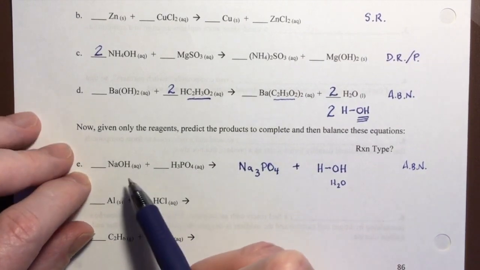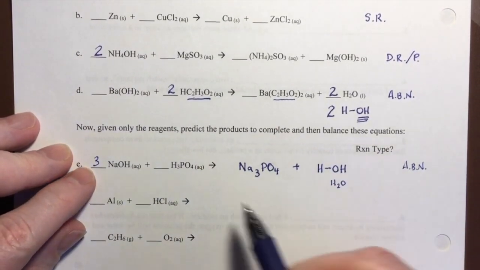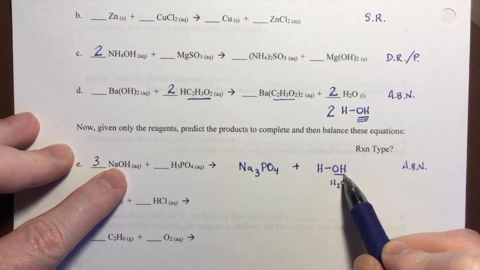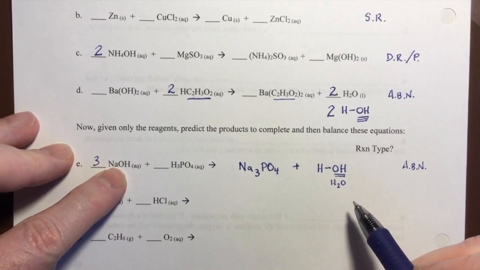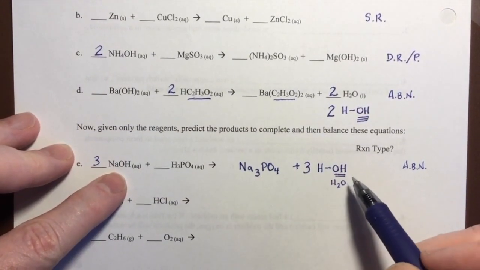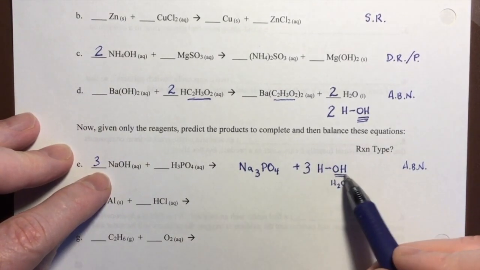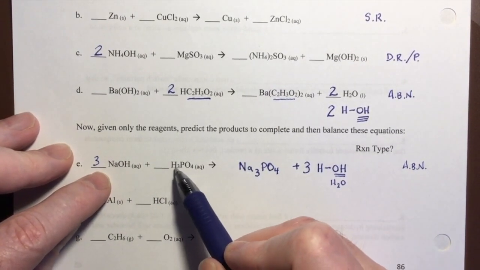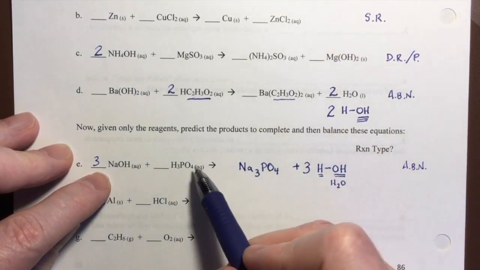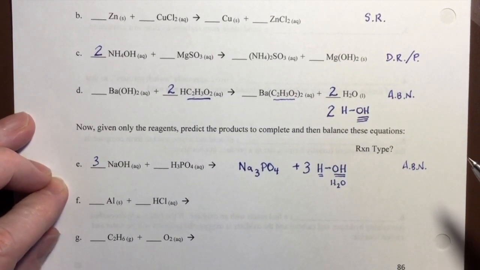So here we go. We're going to balance it. I've got 1 sodium, 3 sodiums. So I need 3 sodiums. I have 3 hydroxides from the base and only 1 OH in the water that came from the base. So I need 3 of them. So 3 hydroxides, 3 OHs in water from the base. 3 sodiums, 3 sodiums, 3 hydroxides, 3 OHs in water from the base. 3 hydrogens from the acid, 3 hydrogens from the acid. 1 phosphate, 1 phosphate. And it's balanced. Moving on.